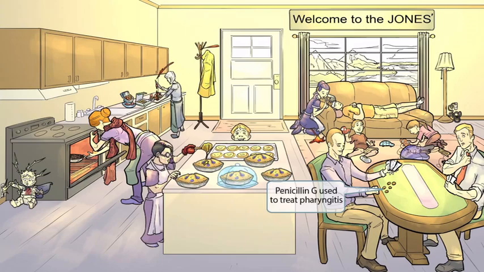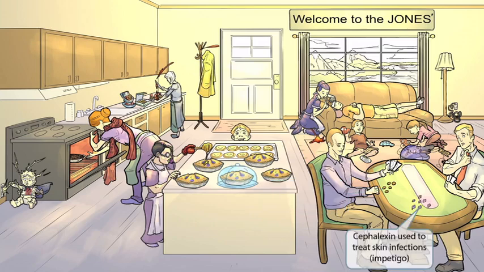Obviously, to play poker, you need money, so we've added several pennies on the poker table. Just like in our other videos, pennies are used to represent penicillin. So the treatment for Strep pyogenes pharyngitis is penicillin G. We've also shown some sapphires on the table. These are a bit more valuable than pennies and make the game more exciting. Sapphires sounds like cephalexin, so it's used in this image to help you remember that another treatment for Strep pyogenes is cephalexin. This is typically used to treat skin infections, such as impetigo.